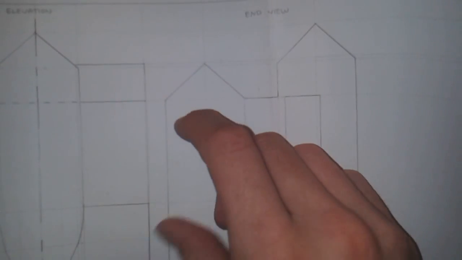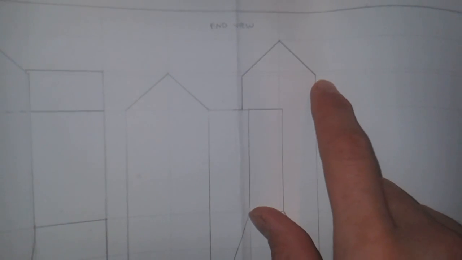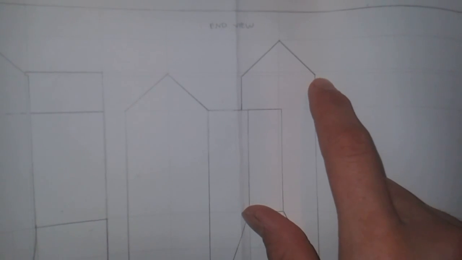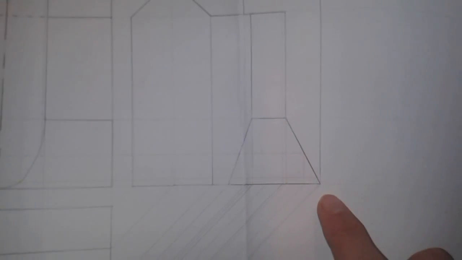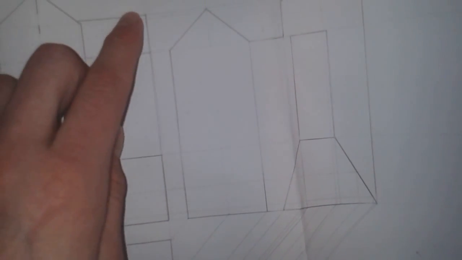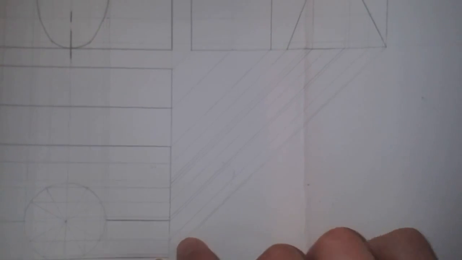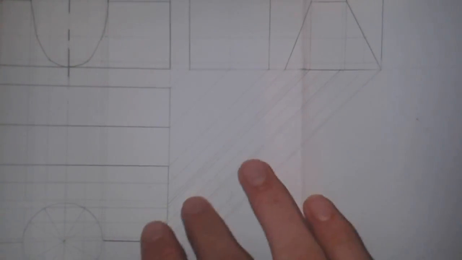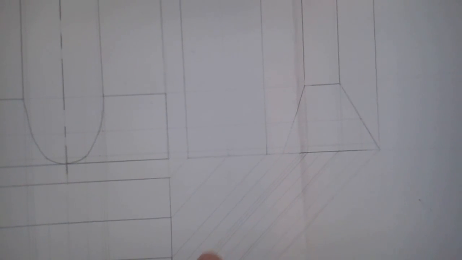When I bring it over to the end view and I find the point, then I drop it down to here, go 45 degrees, and where it meets from coming down here, that's your point. You always bring it down at 45 degrees. So, 90 degrees and 45 degrees.